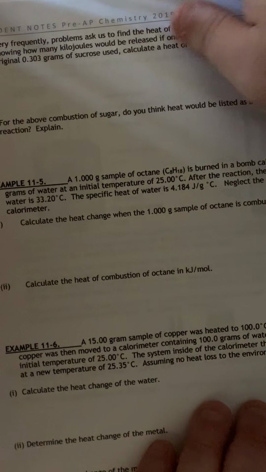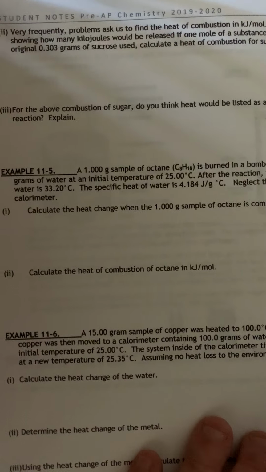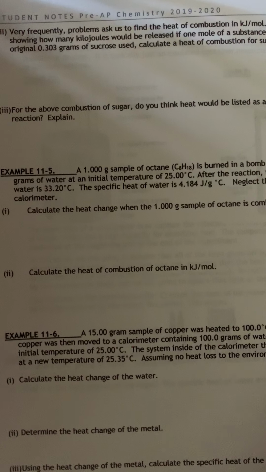Okay, next part here. Very frequently, the problem asks us to find the kJs per mole. This is basically a value showing us how many kilojoules are released by 1 mole of substance. So let's find the kJs per mole of sucrose.